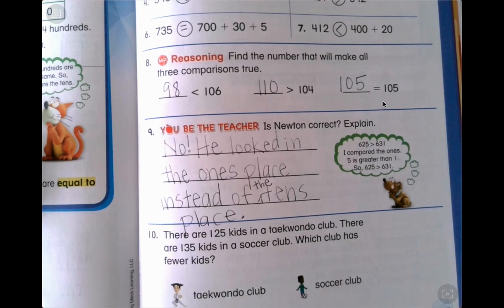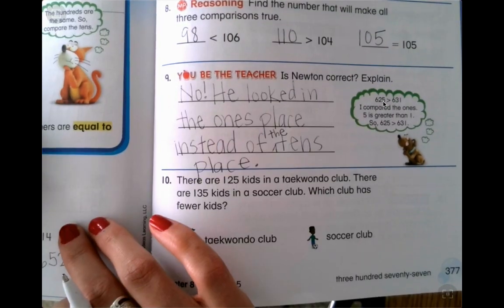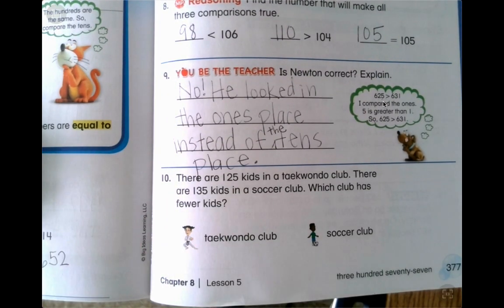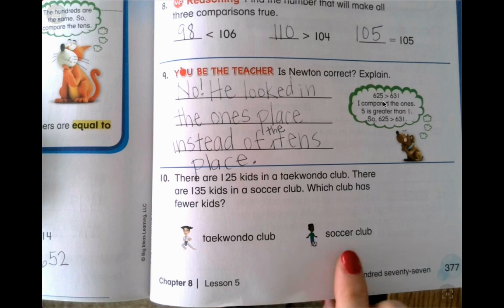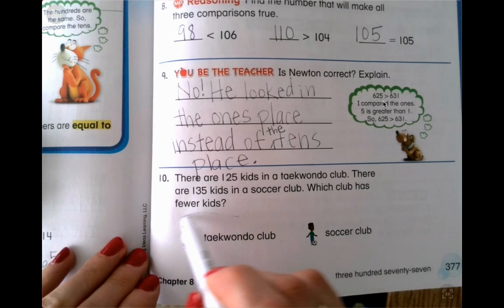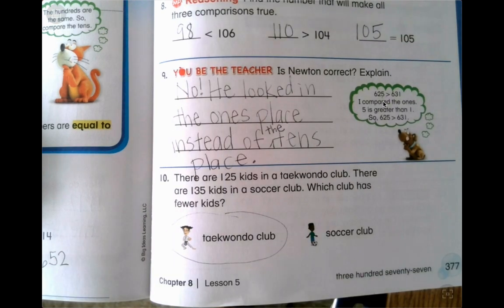Okay, all right, and last, number 10. Says there are 125 kids in Taekwondo club. There are 135 kids in a soccer club. Which club has fewer kids? Taekwondo club or soccer club? Taekwondo.